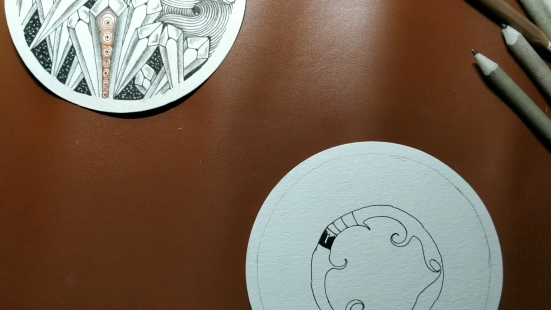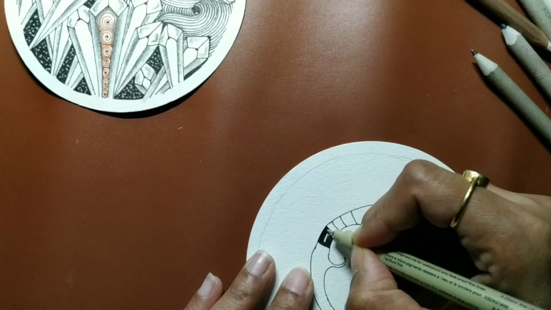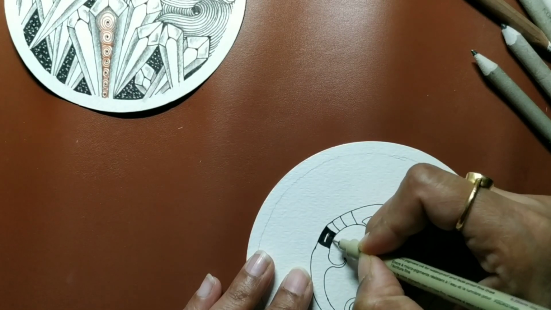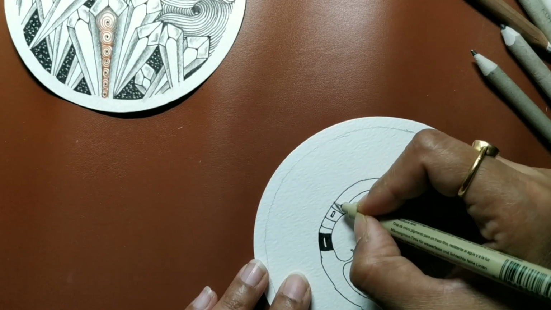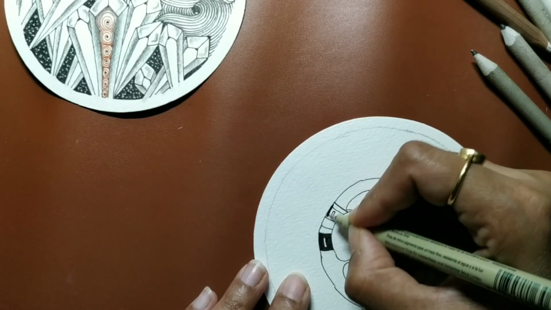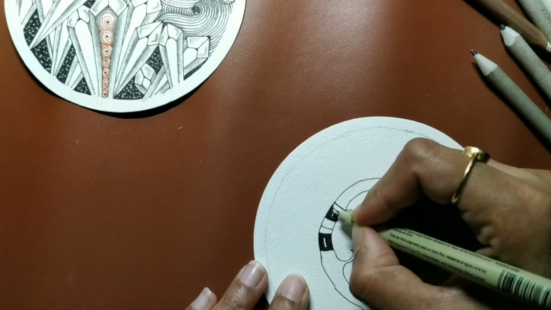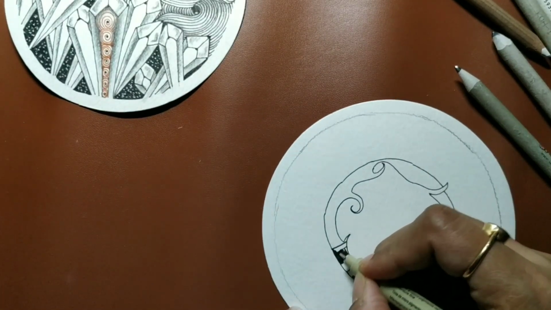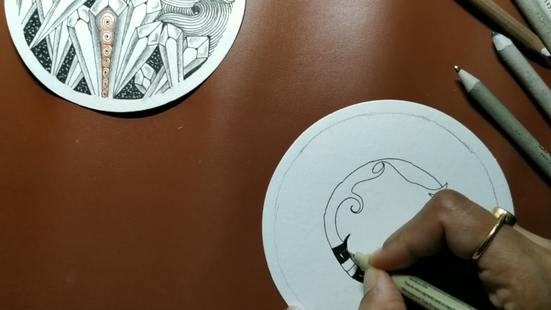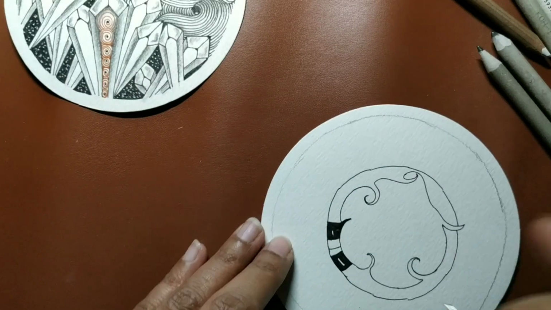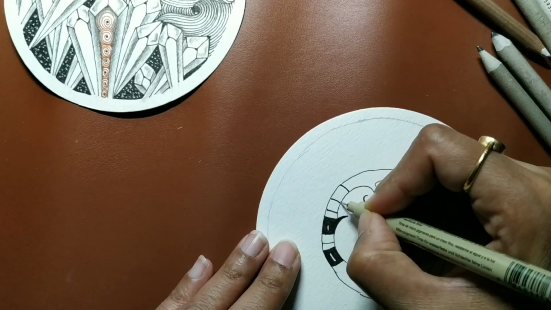I'm going to switch to my O1. Spaces are small. I was using my O2. So again, take your time. Again, draw a line. Again, create a section.